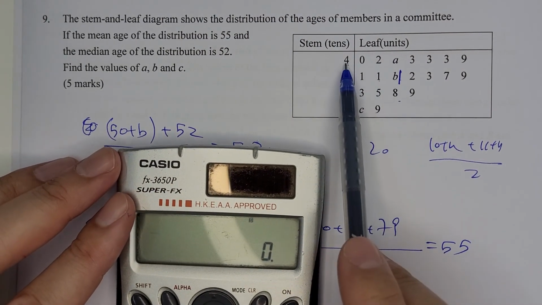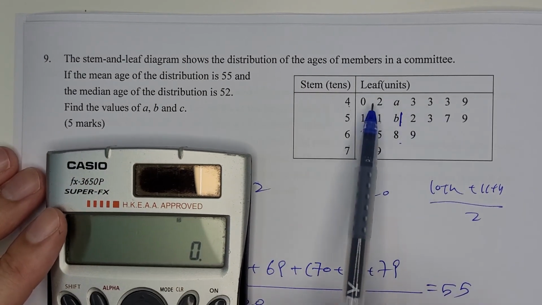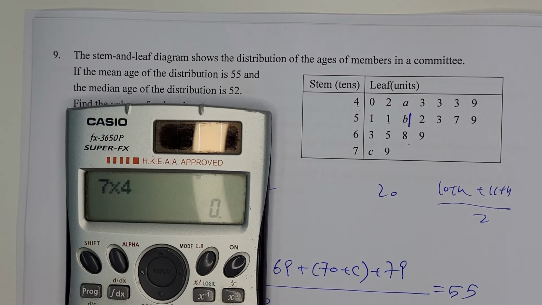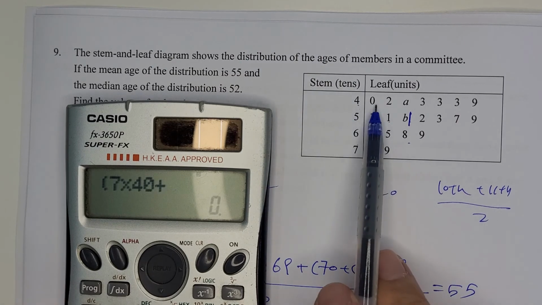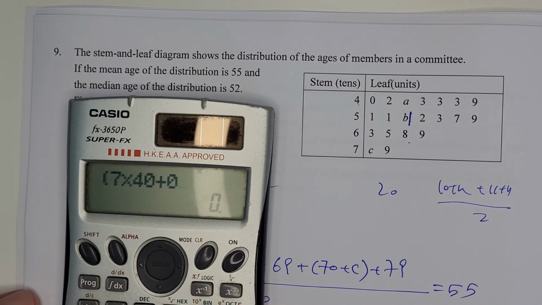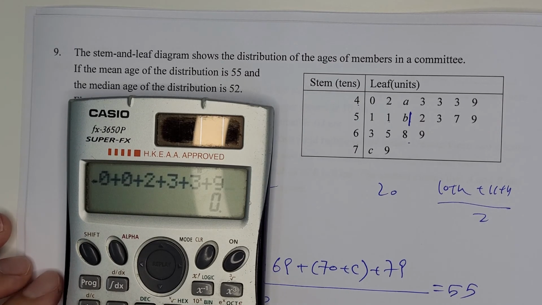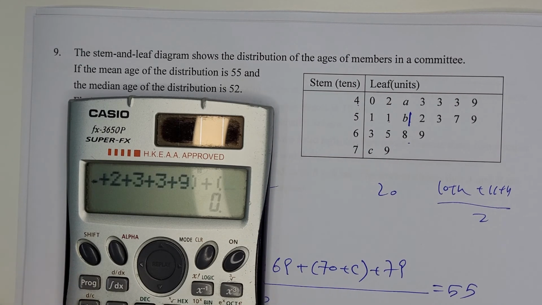First of all, there are 7 numbers here, okay, in the 40s. So 7 times 40 plus 0 plus 2 plus 3 plus 3 plus 9. And you can add A, right? So finish the sum of 40 plus, of course you can plus 51 plus 51 plus 50, okay.